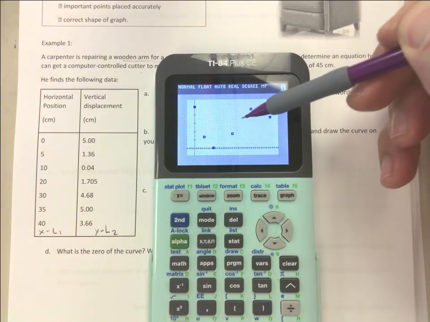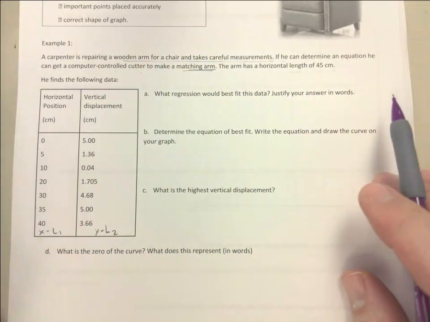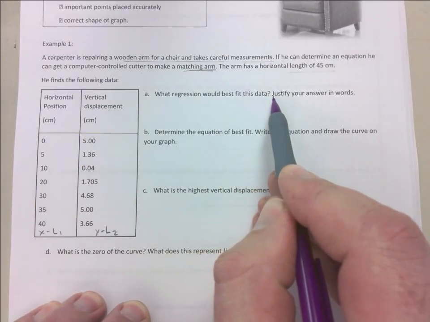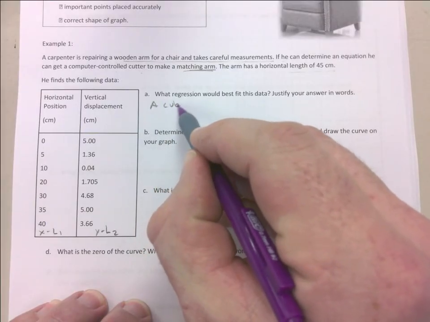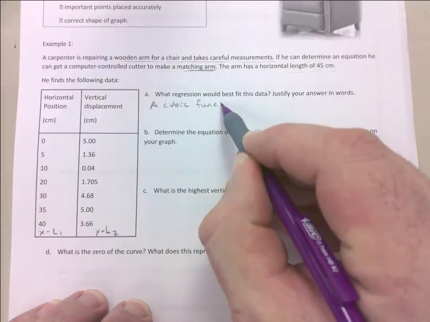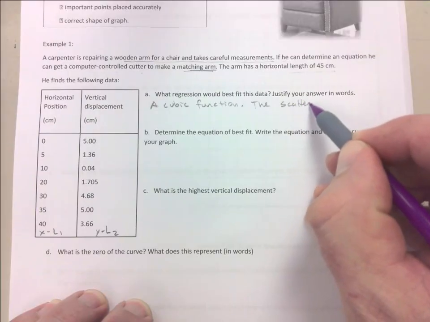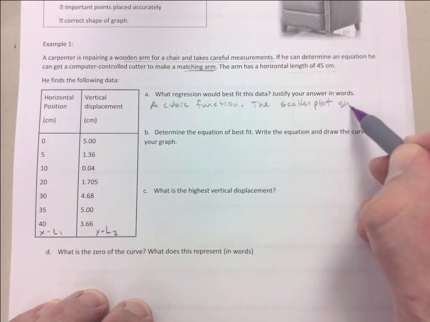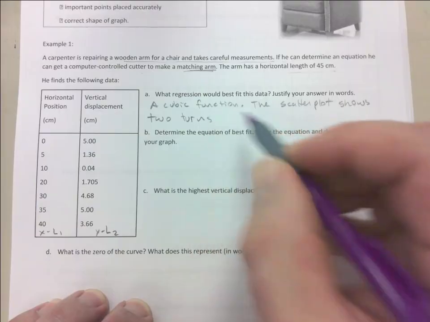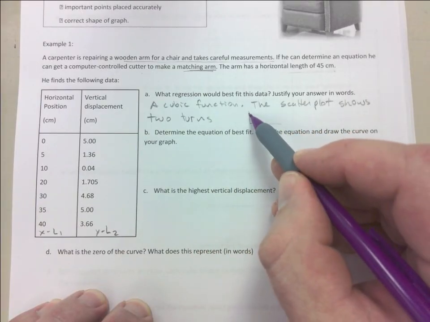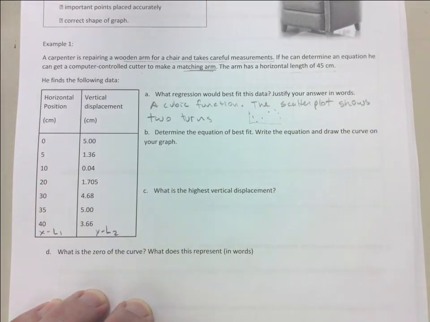One turn, another turn. Cubic. But what does this ask? What regression would best fit the data? Justify, answer in words. A cubic function. Why? The scatter plot shows 2 turns. And if you want to really impress your audience, you just show what my scatter plot shows on my screen.